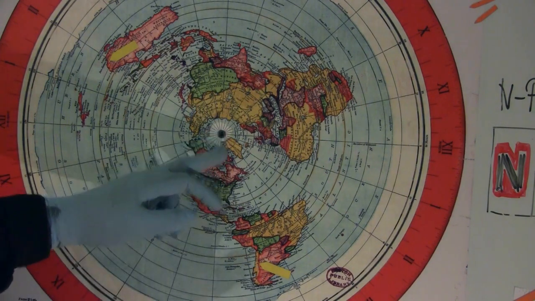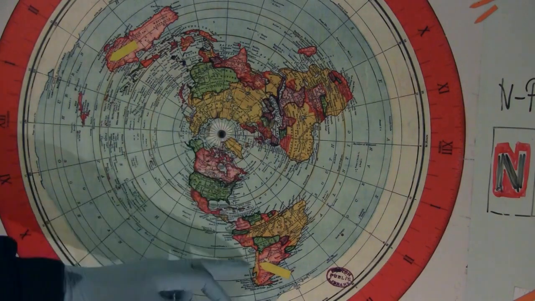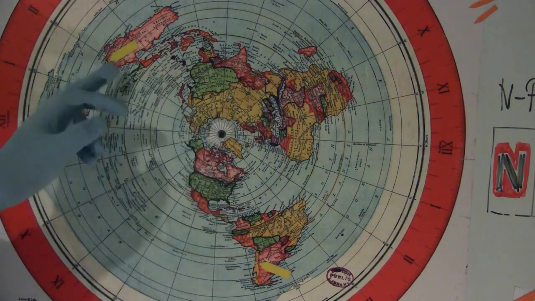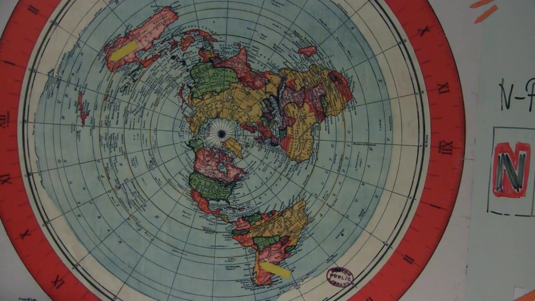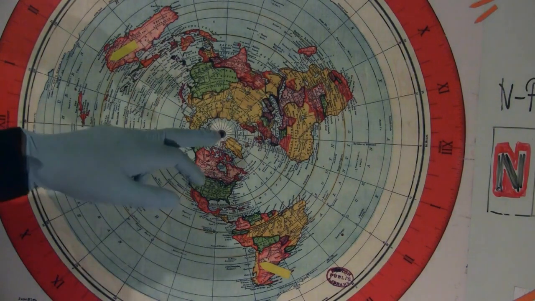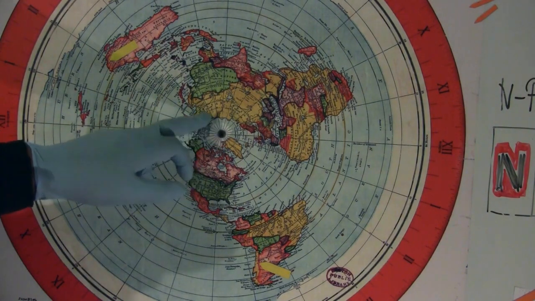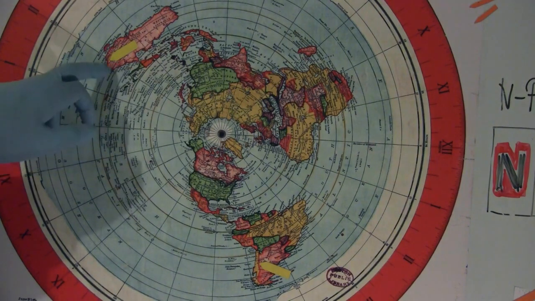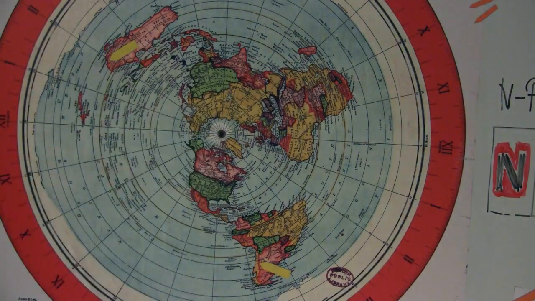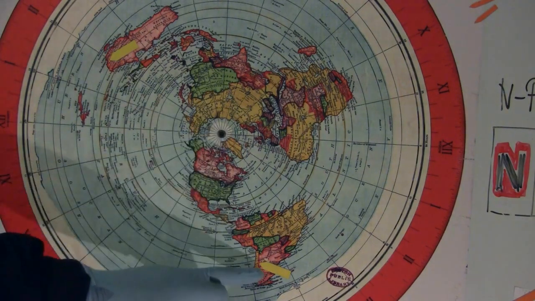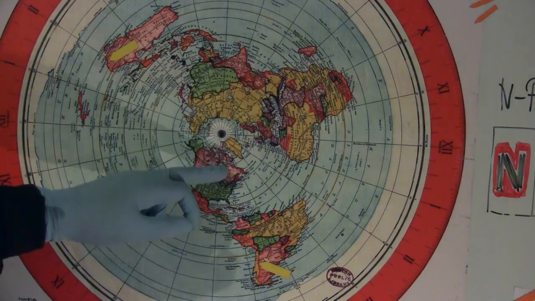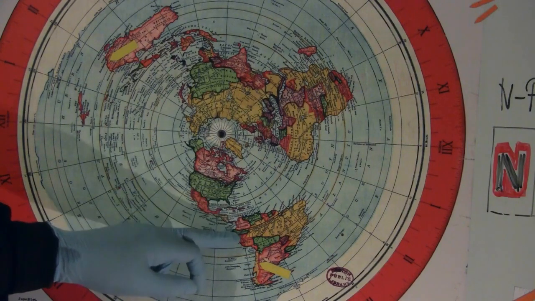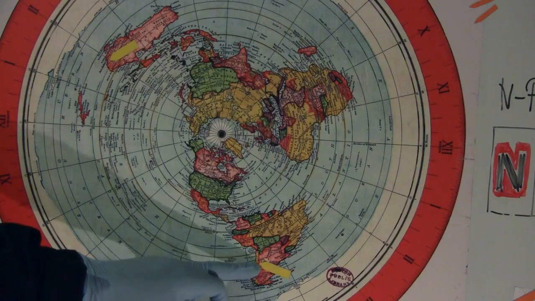So we can measure all the way up to the North Pole for both locations. Sydney: from the North Pole, it's 1, 2, 3, 4, 5, 6, 7, 8 plus 4 degrees. So it's 84 degrees from Sydney to the North Pole. From the North Pole to Santiago de Chile, it's 1, 2, 3, 4, 5, 6, 7, 8 plus 3 degrees.